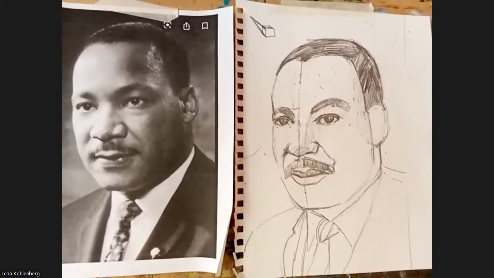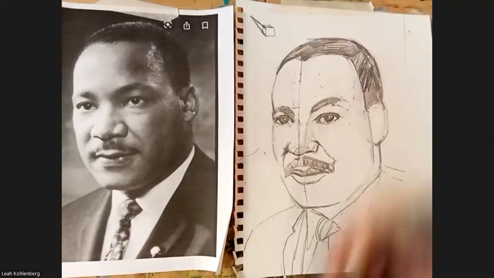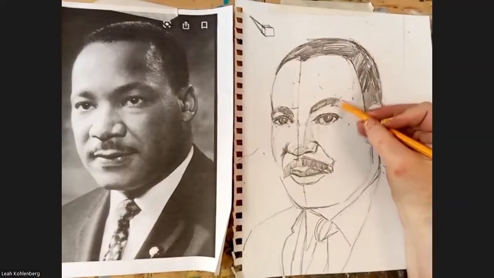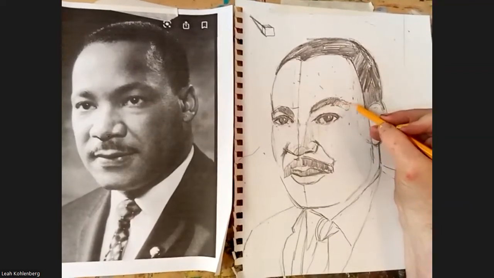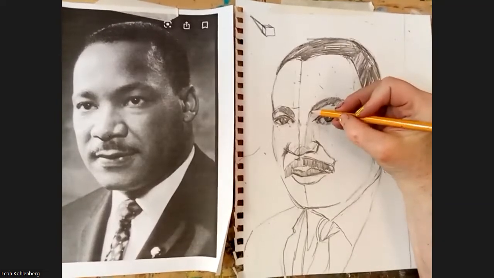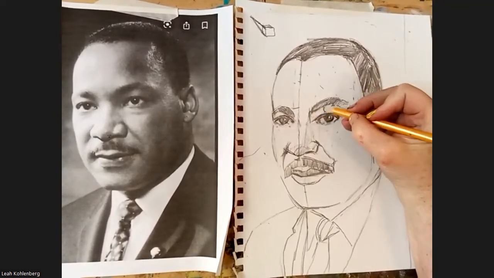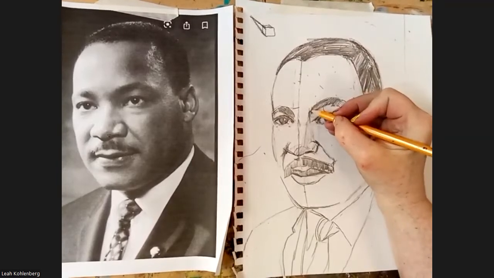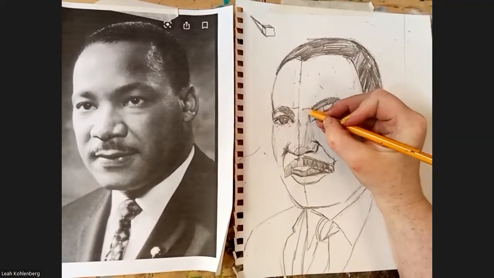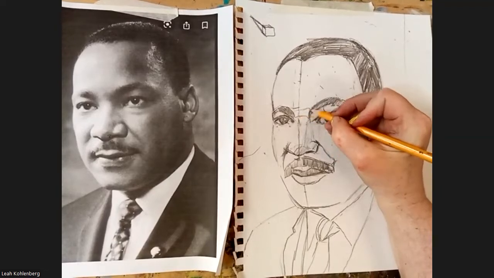Okay, that's actually starting to make a difference. And also, let's look at the shading of the face. It's all shaded in here. And notice across the bridge of the nose right here, there's a slightly darker area.